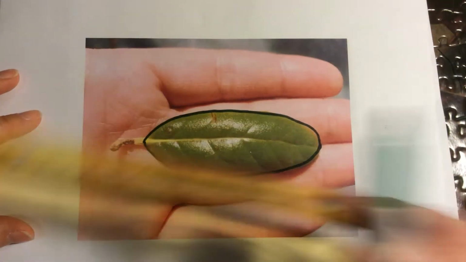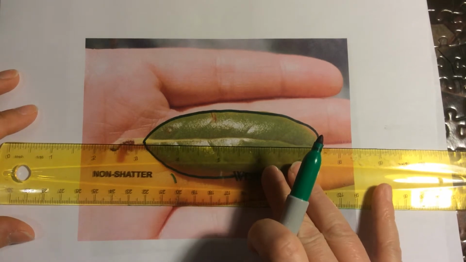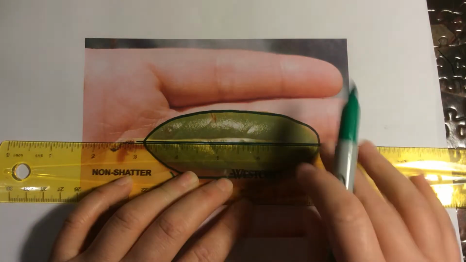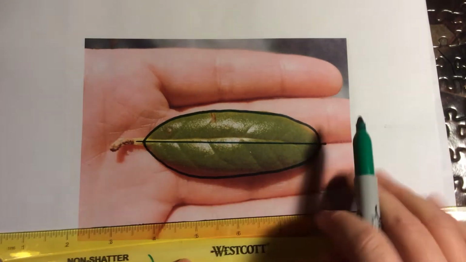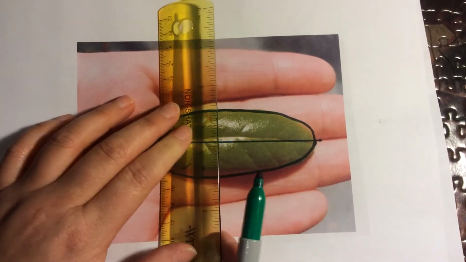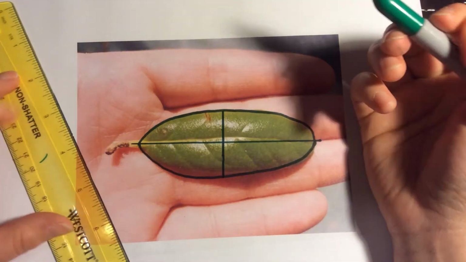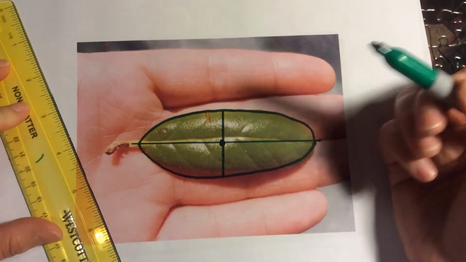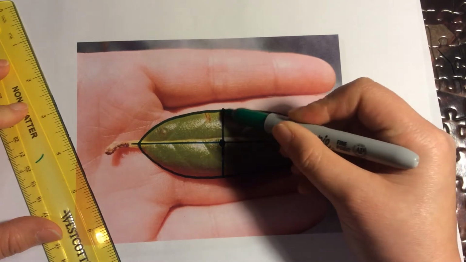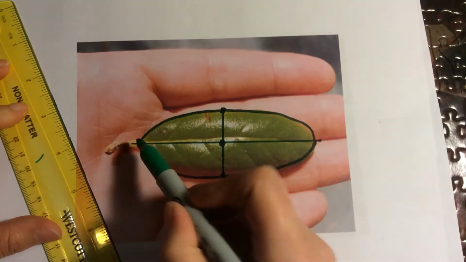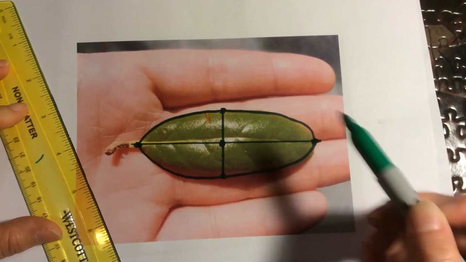We'll go ahead and do the middle. And that'll be your major axis, because that is the longer line. Your minor axis will be the shorter line. You will find your center. And then on the minor axis, you'll have your two intercepts. And on the major axis, you'll have your two vertices plus your foci.